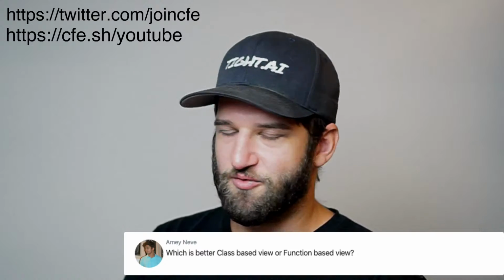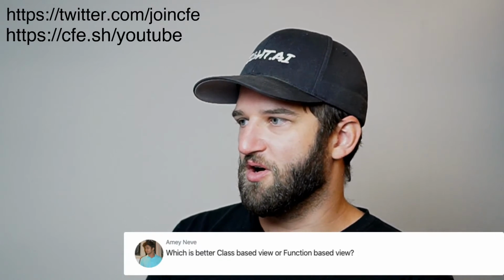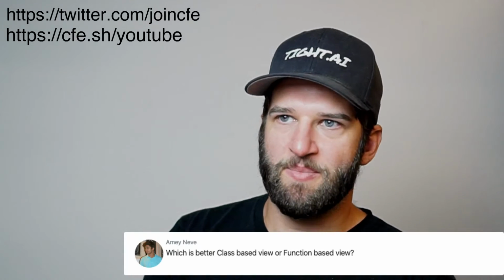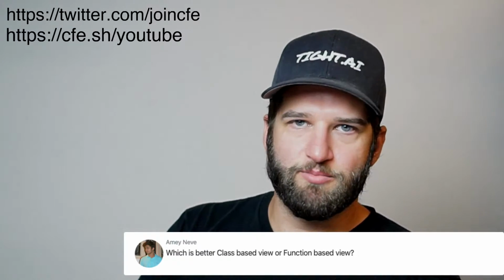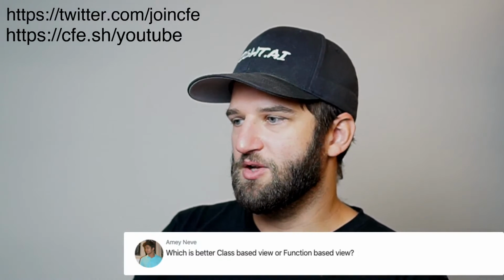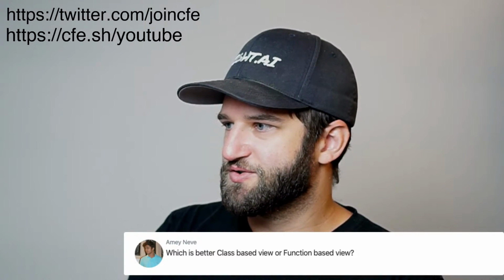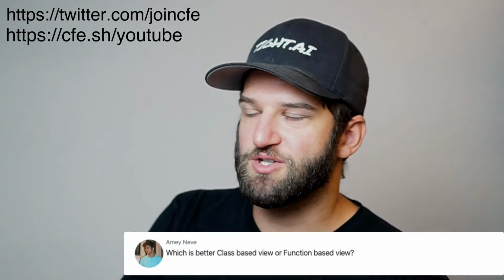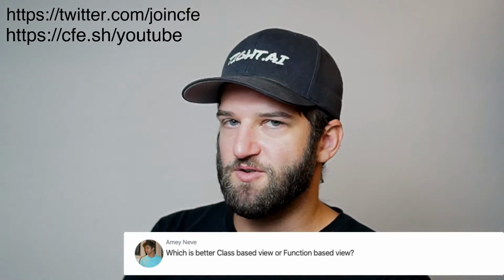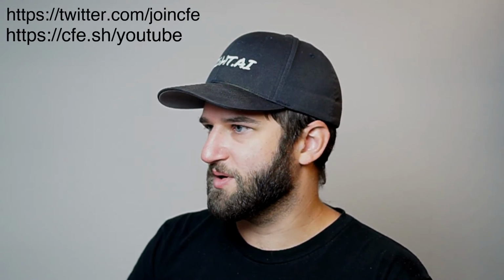What's better, class-based views or function-based views? Function-based views are really easy to get going. Class-based views are harder to get going if you don't understand them. So they both have their place, right? Class-based views remove a lot of redundant code when you do standard operating things. So I pretty much mostly use class-based views in my Django projects at this point. But the reason I used function-based views here is because it didn't add another layer of complexity to this whole project. So yeah, thanks for the question.